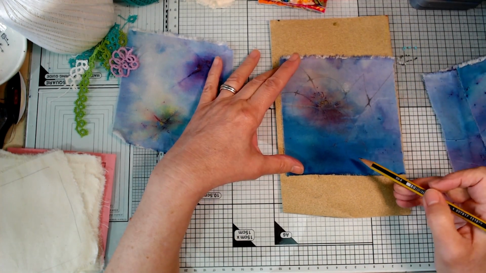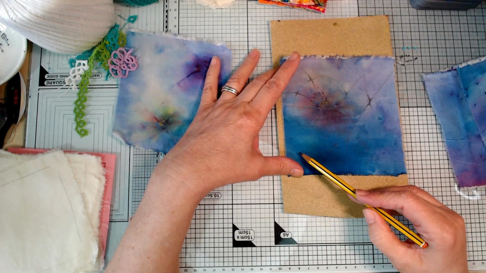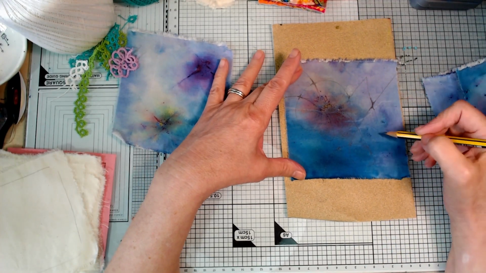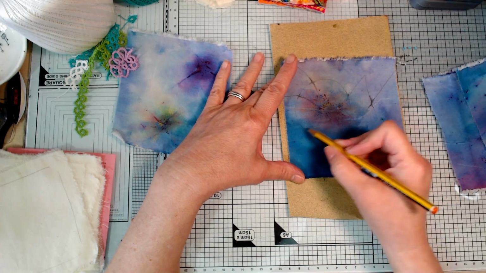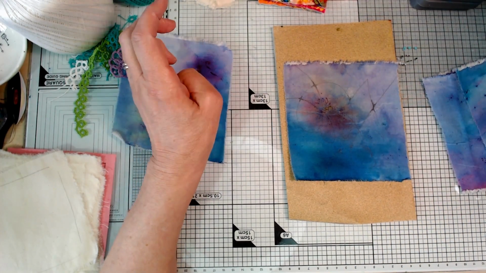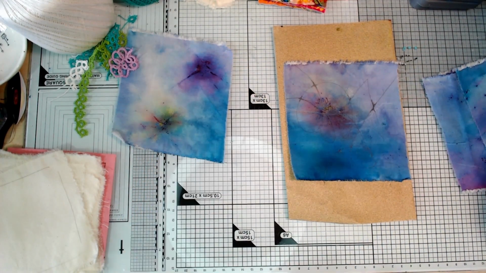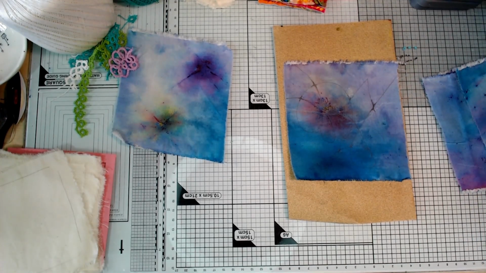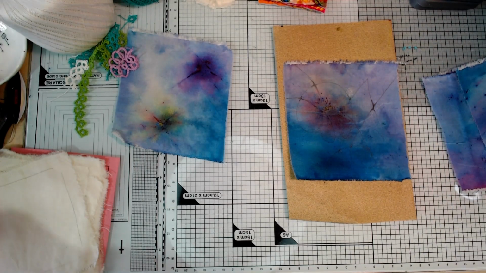I could think, right, okay, there's a bit too much of a space here, I want to fill that a bit, and I'm gonna just do another wiggly line across. Or another thing I like to do is to take a shape. Usually I will pick a circle because I love circles. Let's just find something circular that's handy.